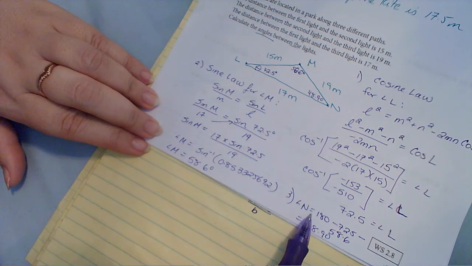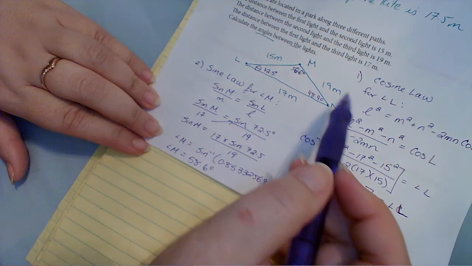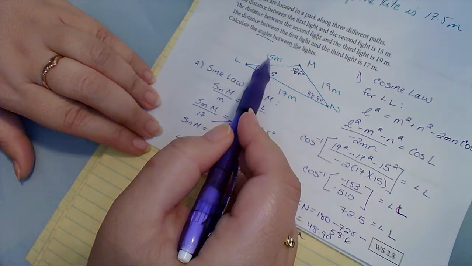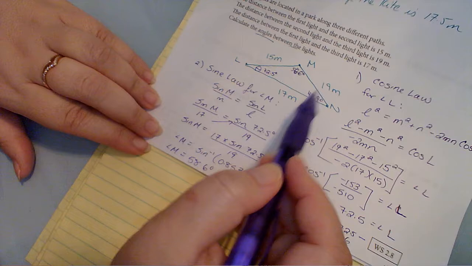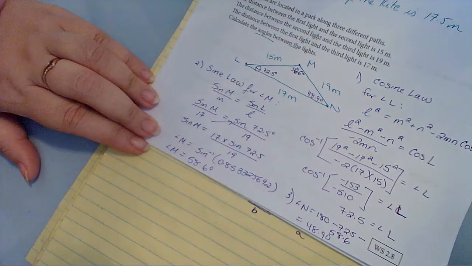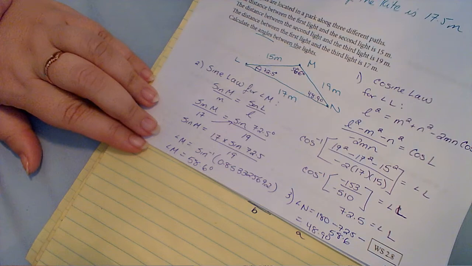Final answer, right? I want you to go back, find the smallest side. Is it across the smallest angle? Yes. Find the biggest side. Is it across the biggest angle? Yes. And of course, the medium goes with the medium. So that's one way that you can use to check your answer to see if it makes sense.